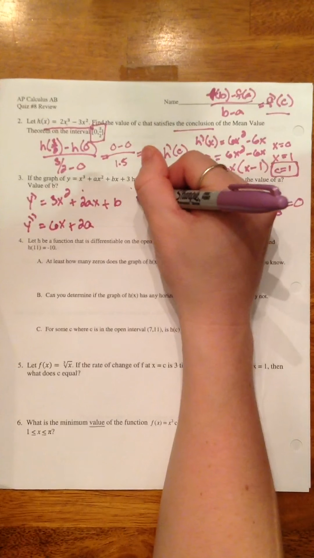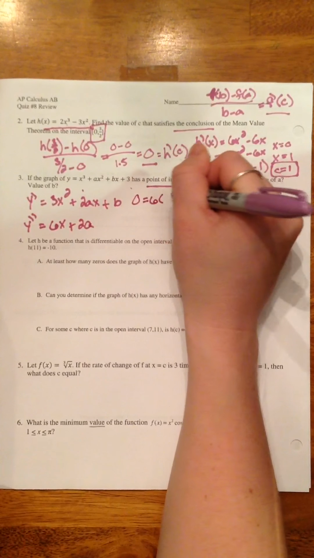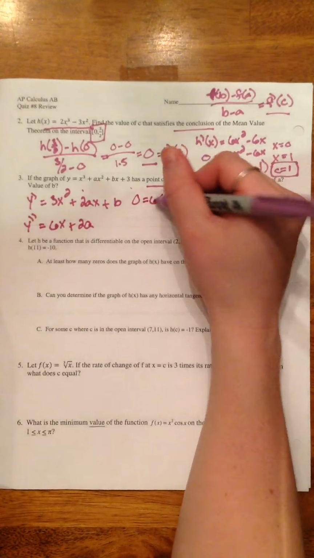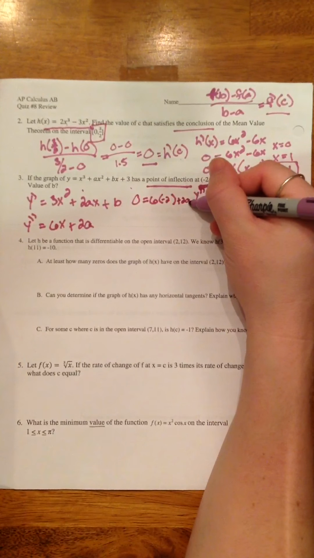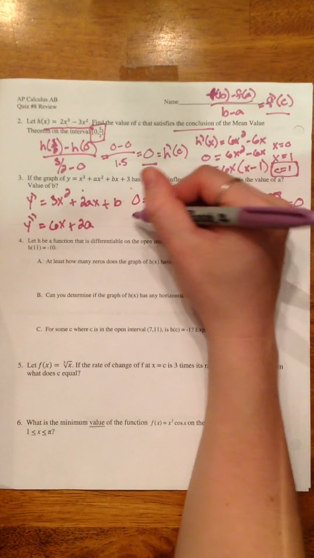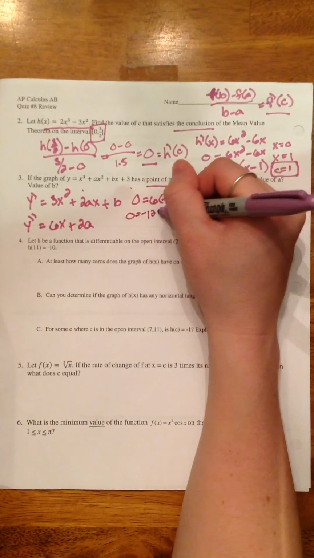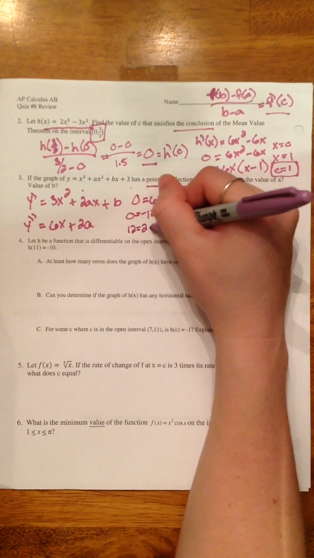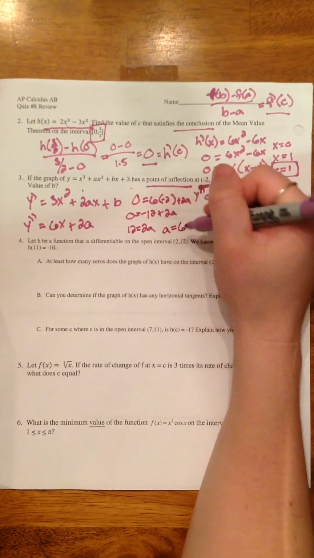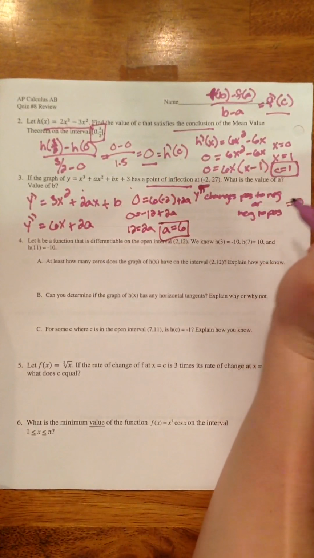Now if y double prime is 0, and I know x is negative 2, that leaves only one variable, so I can solve for that. So I'd have 0 is equal to negative 12 plus 2a, add 12 to both sides. So a is equal to 6.